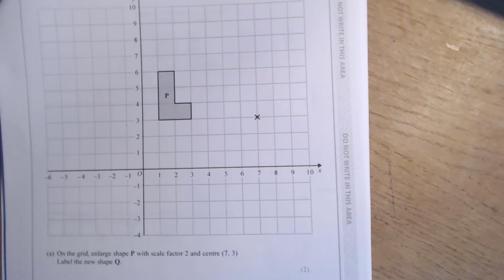Right, so for question 2, we've got to enlarge the shape with scale factor 2 and center (7, 3), and we've got to label this new shape Q.